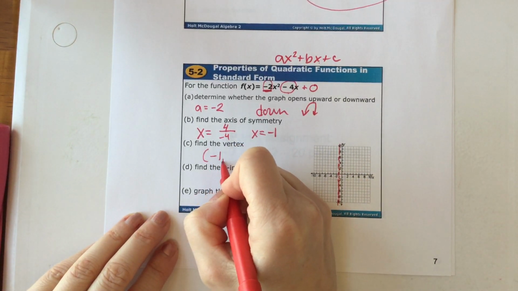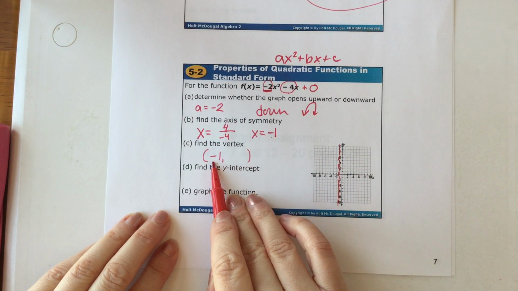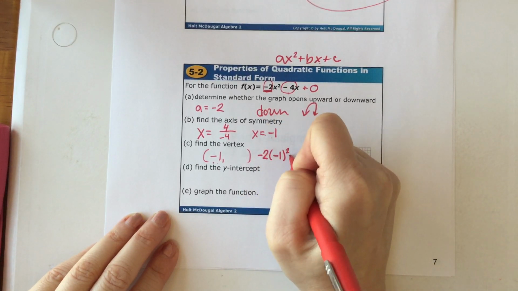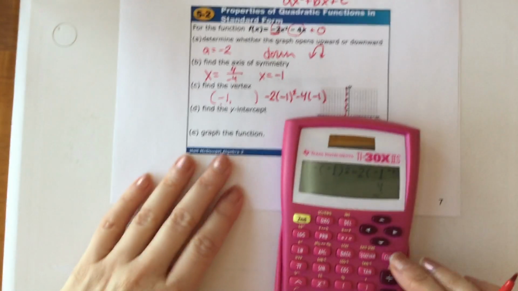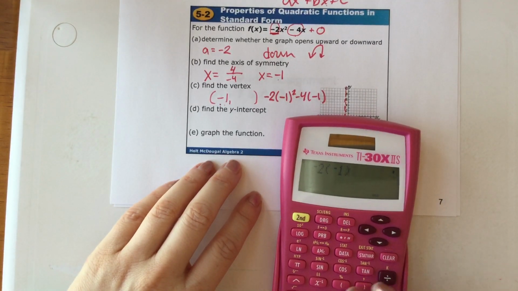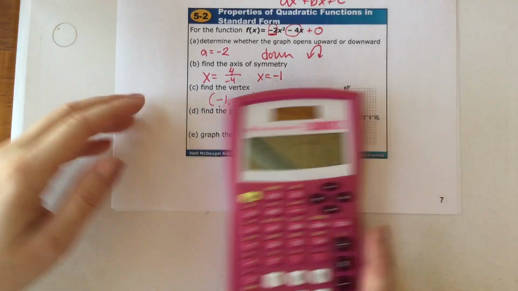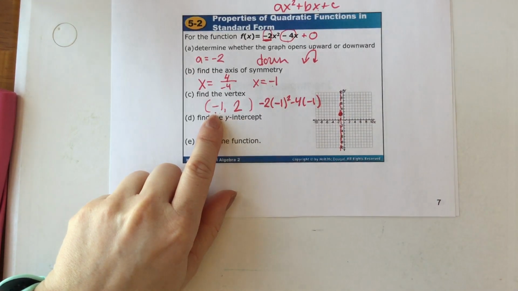Now to find the vertex, the x value for the ordered pair, we already know that that's -1. To find the y value, you go back to the original equation. Wherever there's an x, you plug in a -1. So let's go ahead and do that. -2, plug in a -1, minus 4, plug in a -1. The y value for the vertex is 2. So I go to the left one, up 2.